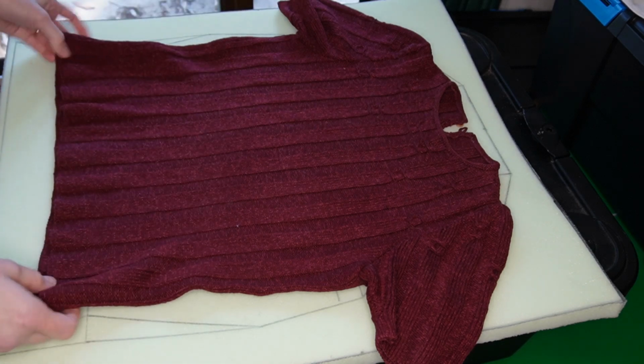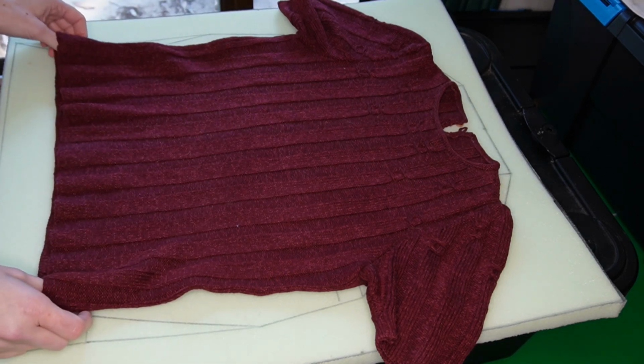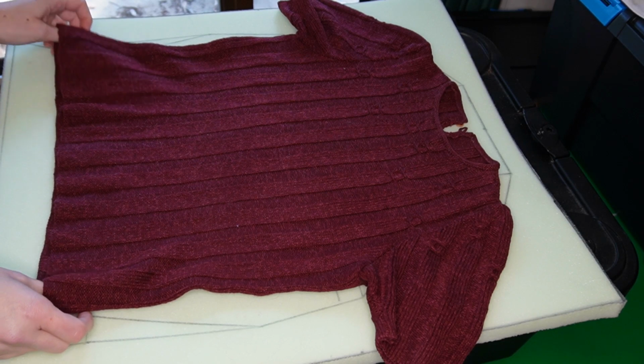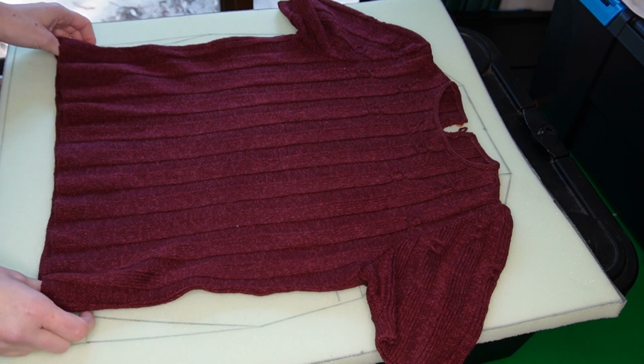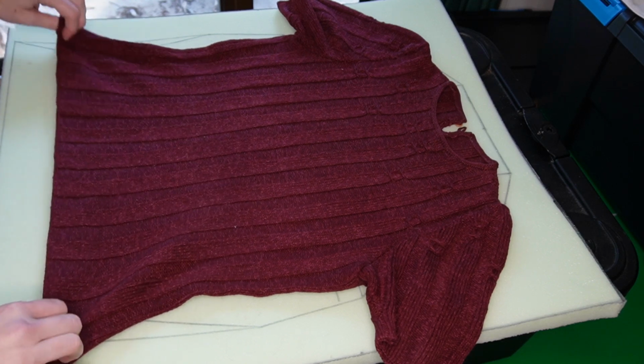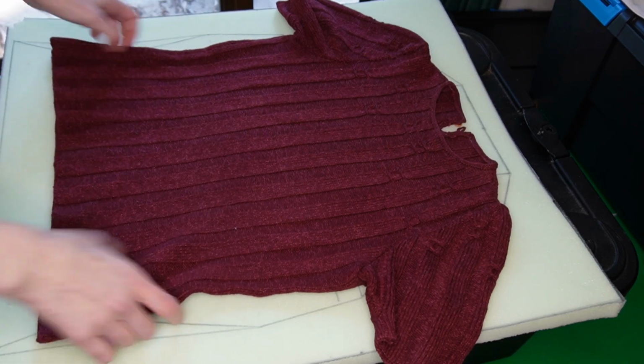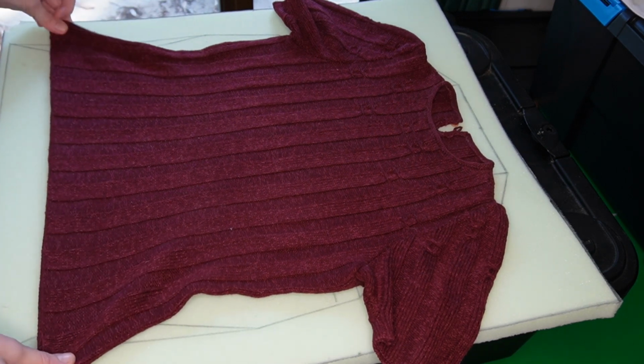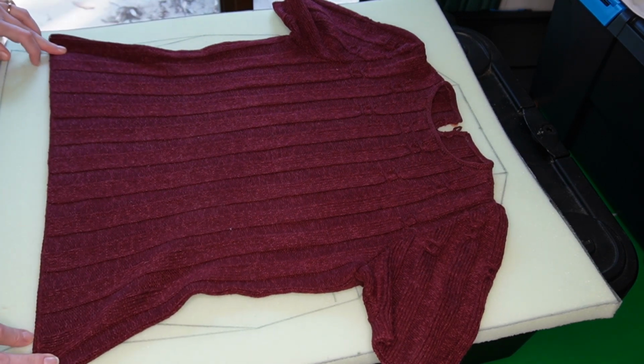The problem that I have with this one is when I first started the knitting for it, the pattern had too many stitches at the bottom. And so it flares out at the bottom, and you can see actually that if I hold it out like this, it flares out wider than my pattern, and I don't like that.